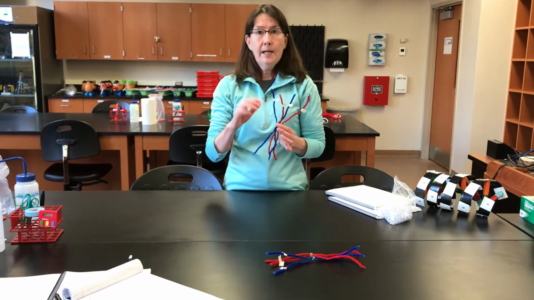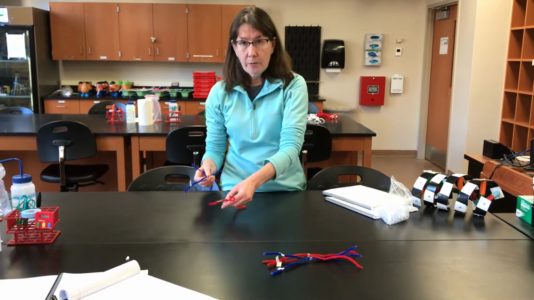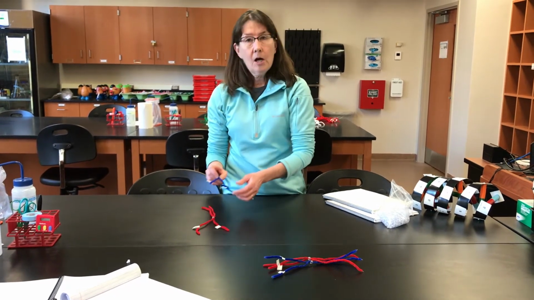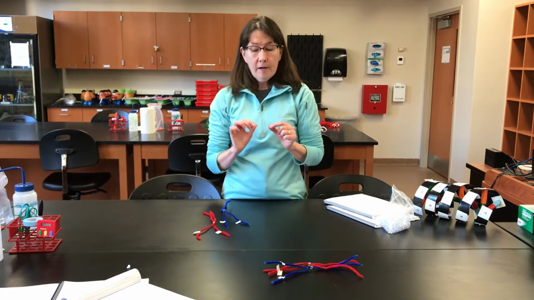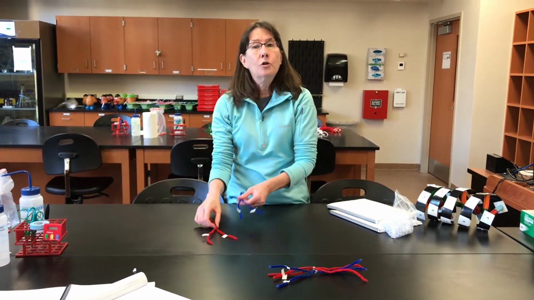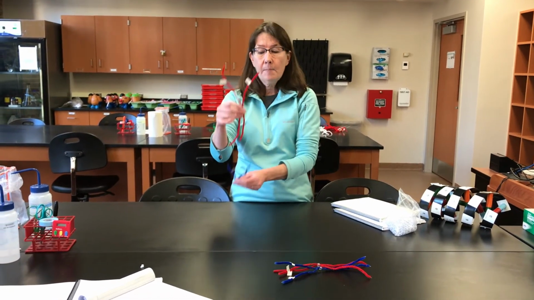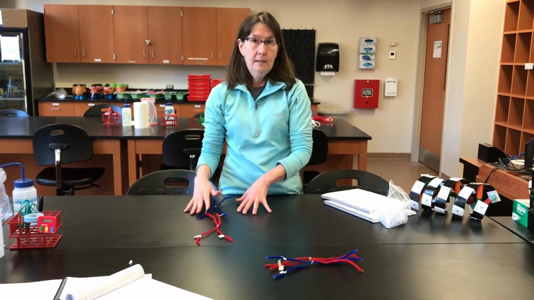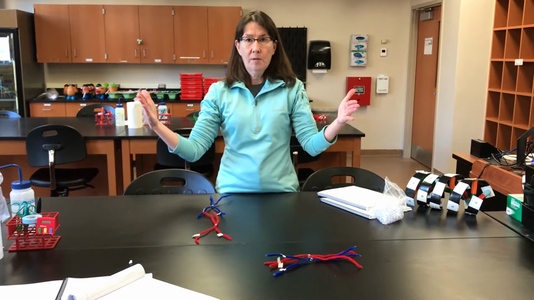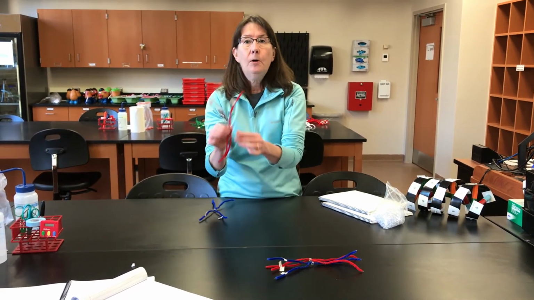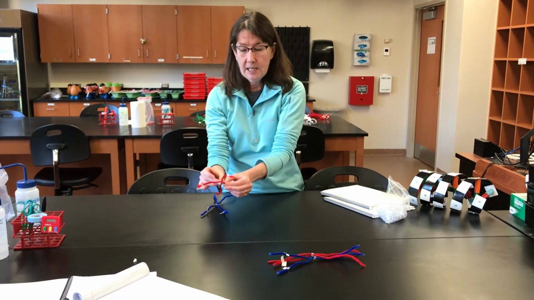So in prophase 2, we again lose our nuclear membrane. We form our mitotic spindles, and our chromosomes are condensed. In metaphase 2, our chromosomes are going to line up in a single line because the purpose of meiosis II is to pull apart our replicated chromosomes, to pull apart our sister chromatids.